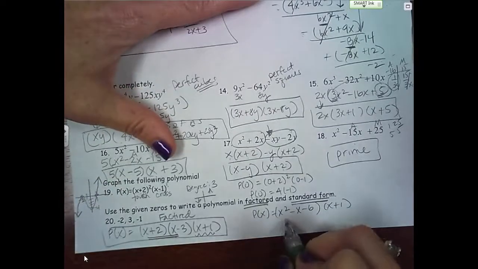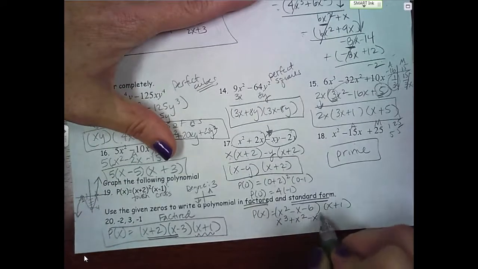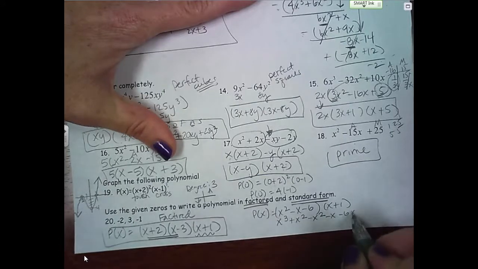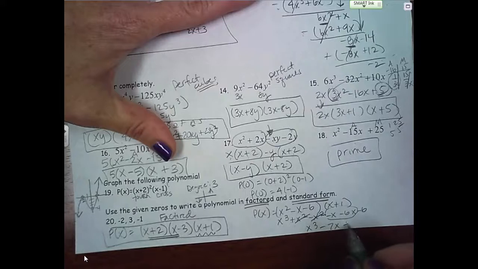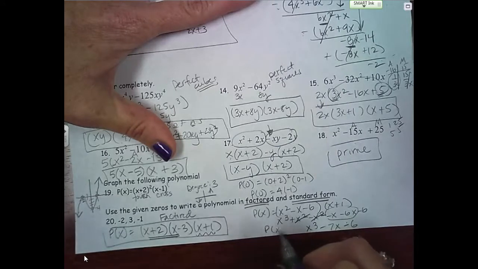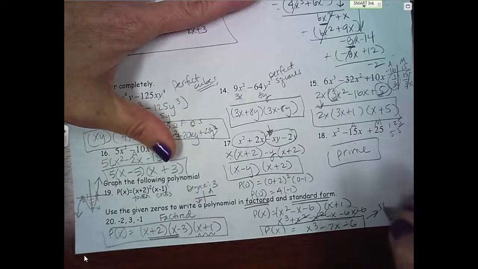Right, which is going to give me, you have to FOIL it. So x cubed plus x squared minus x minus 6x minus 6. Then combine like terms. These cancel. So you get x cubed, these put together, minus 7x minus 6. So this one is actually in standard form.